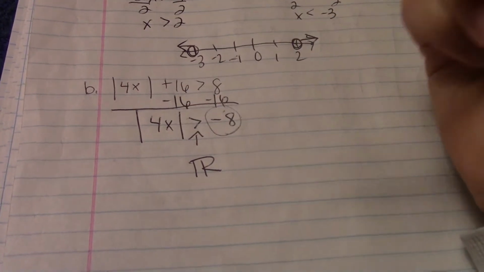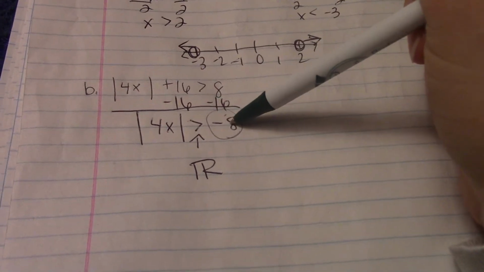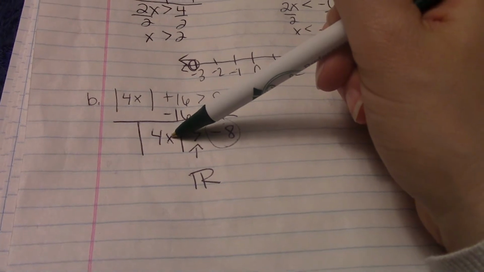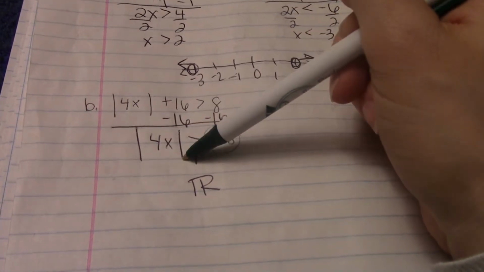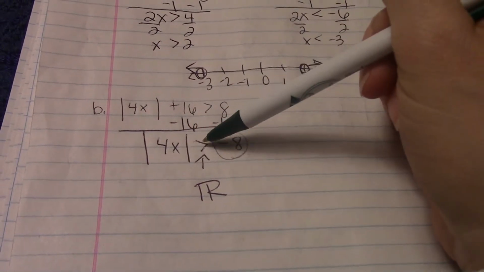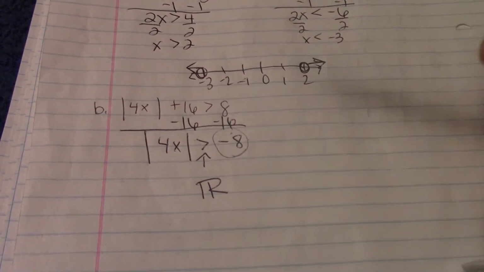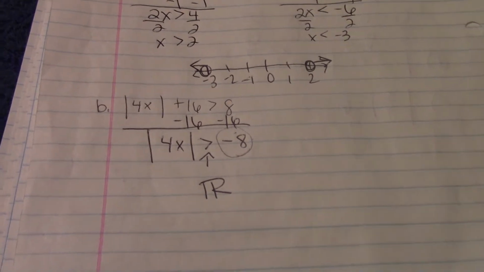Absolute value of 8 is positive 8. 8 is greater than negative 8. Even if we plug a negative number, 4 times negative 3 is negative 12. But the absolute value of negative 12 is positive 12. 12 is greater than negative 8. So any number we choose to plug in for x will work, so we get all real numbers.